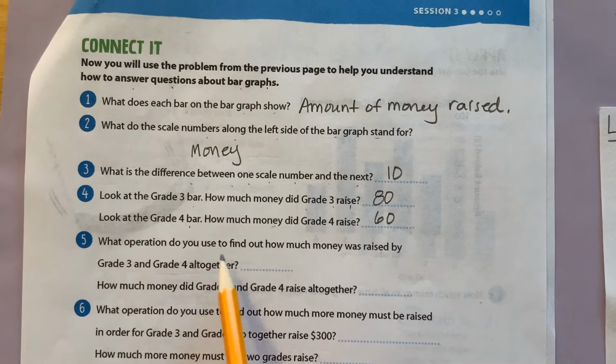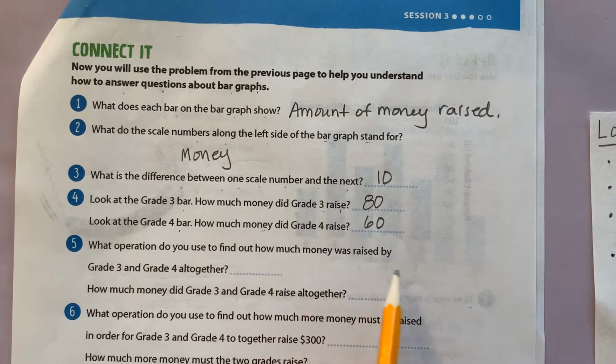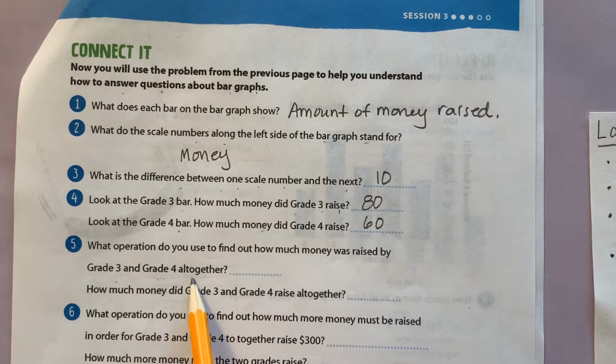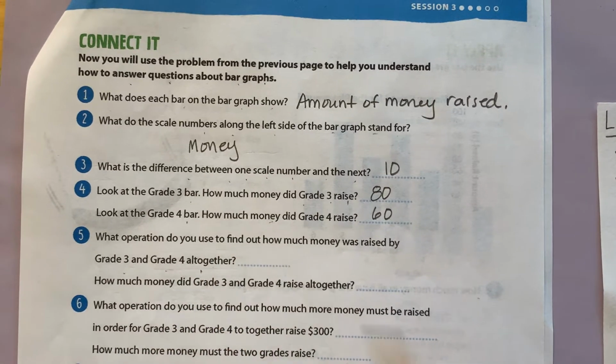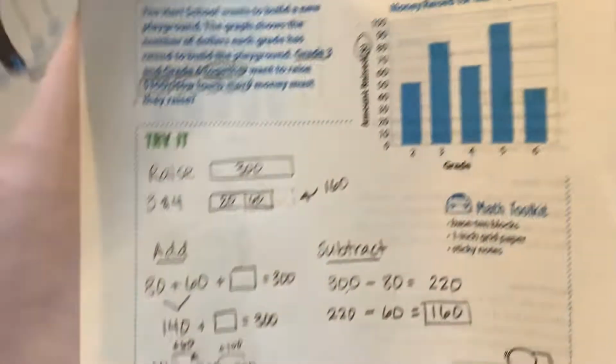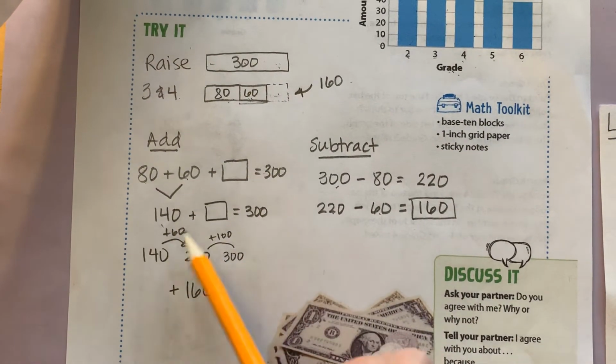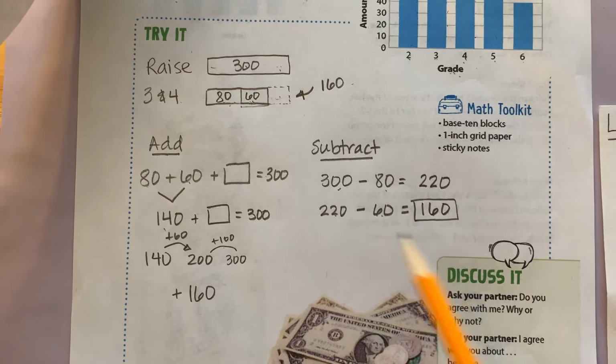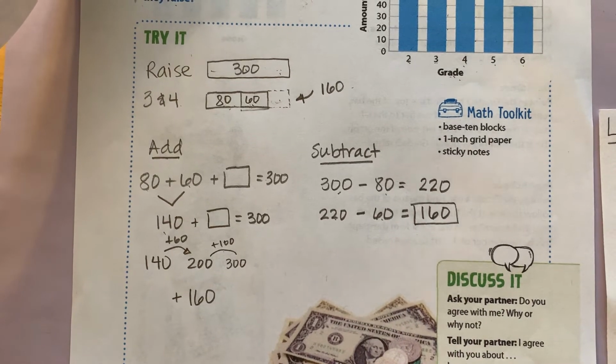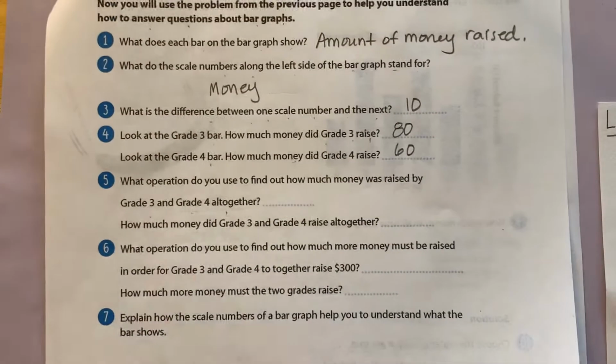What operation did you use to find out how much money was raised by grade 3 and grade 4 altogether? You get to decide which strategy you like. We actually did both. We used addition and counting up, and we used subtraction. Which one did you like using? Go ahead and write that in here.